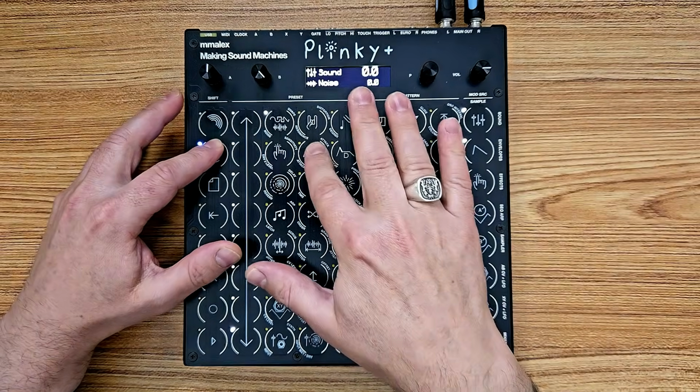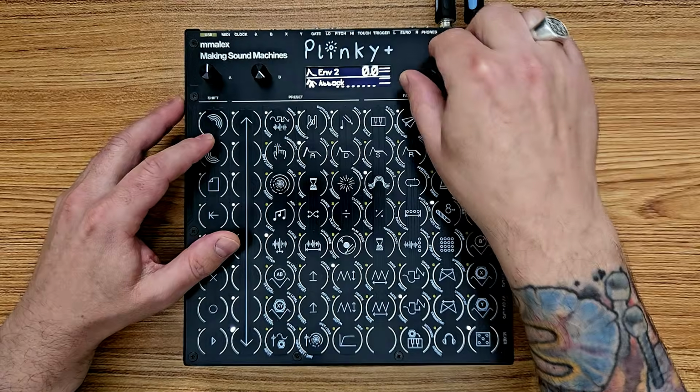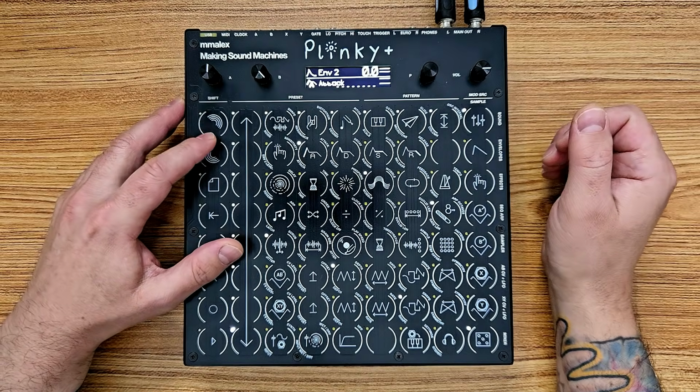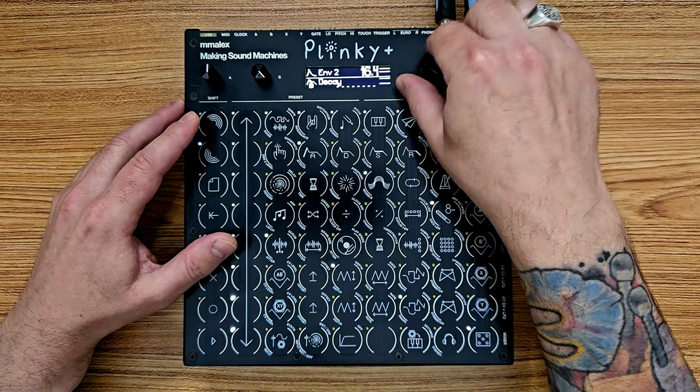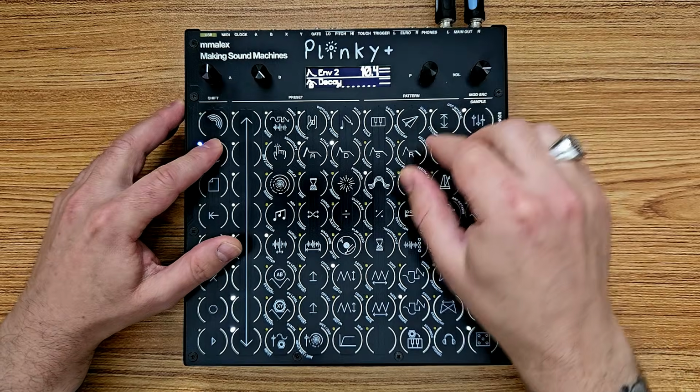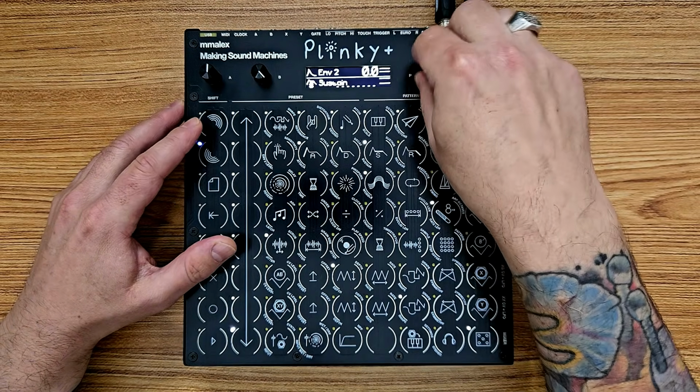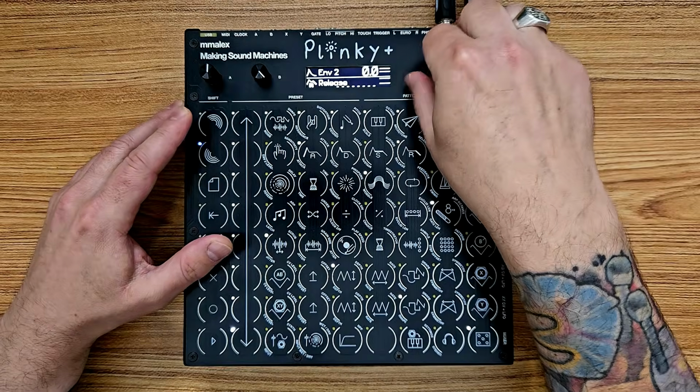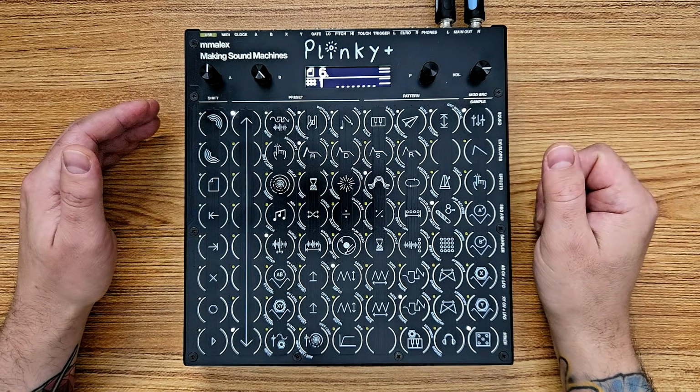So I'm actually going to set the attack of envelope 2 all the way down to 0. The decay is going to be something like 10. And we're going to put sustain and release all the way down to 0. Let's hear that.